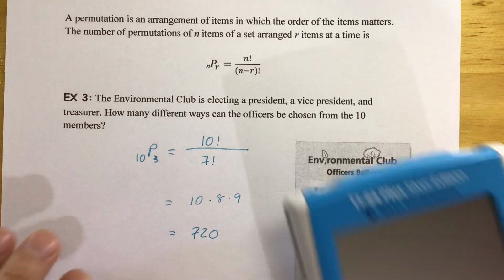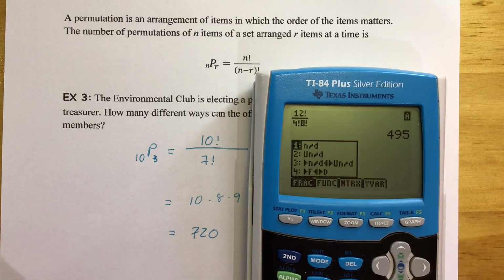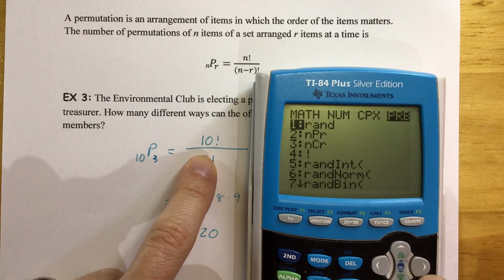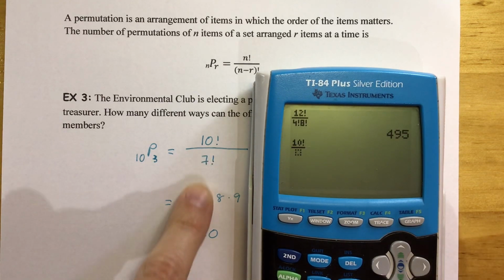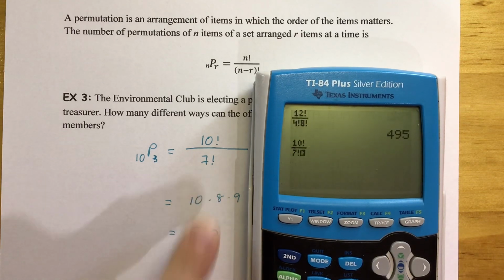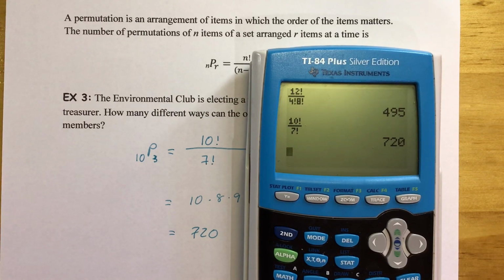But just to prove that that is right, we've got 10 factorial over 7 factorial, and we get 720.